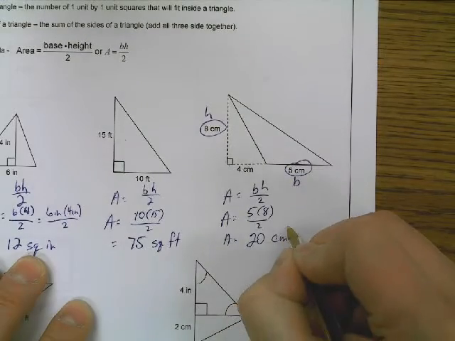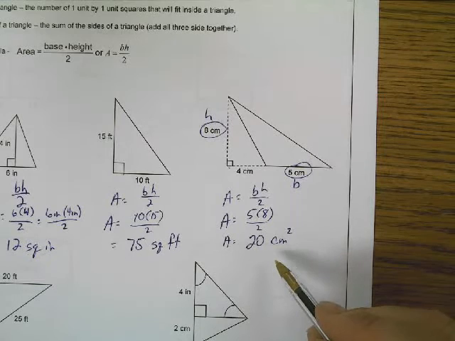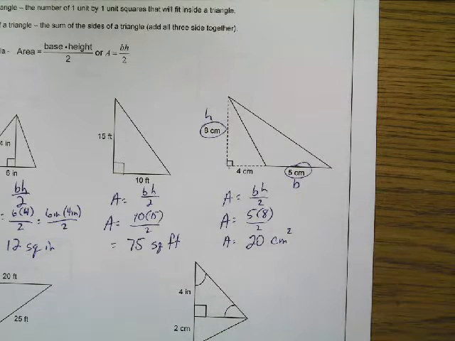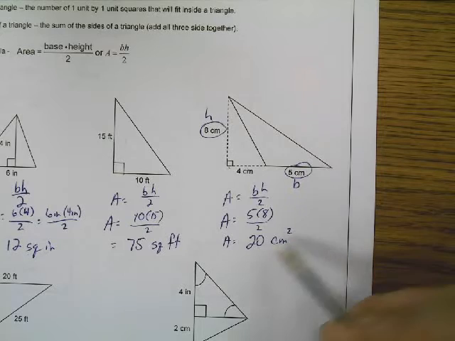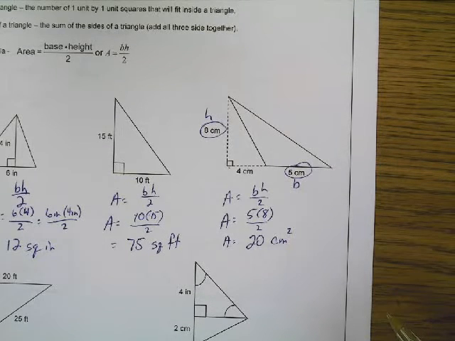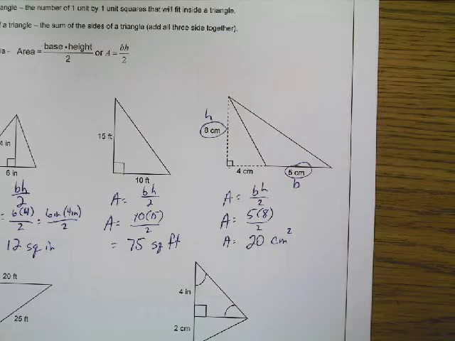It's centimeters squared. That does not mean the 20 is going to be squared. That means that the units are square centimeters, so don't try to put that 2 on the 20. If you leave the centimeters off and you just put a squared out here, I'm going to think you're telling me the answer is 20 squared, which is incorrect. It means there are 20 squares that will fit inside this triangle.